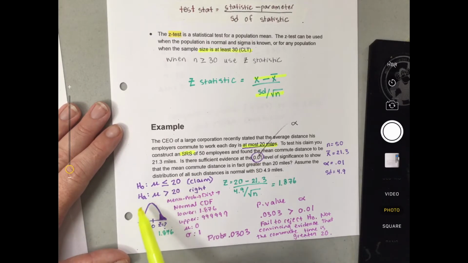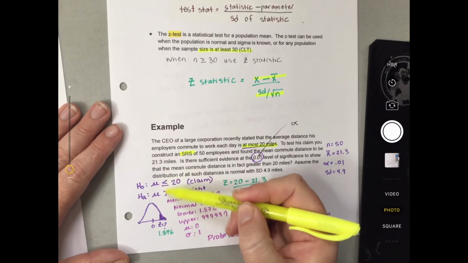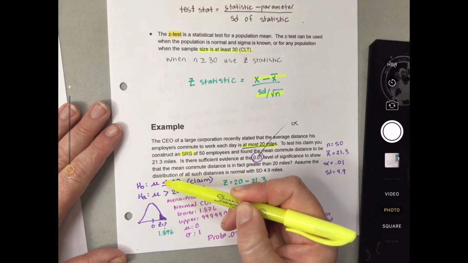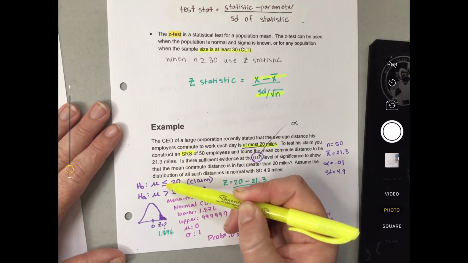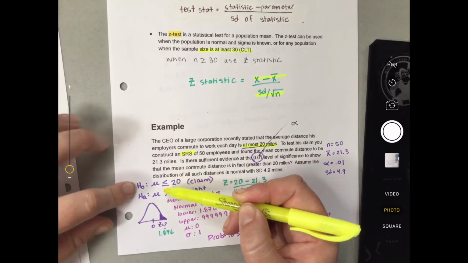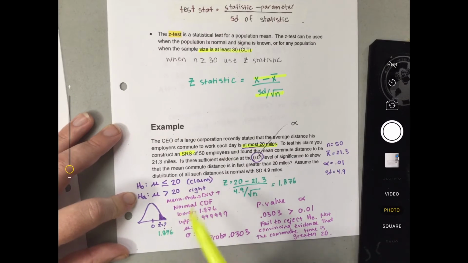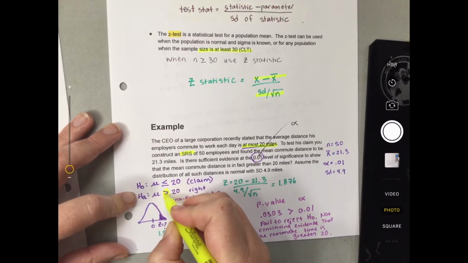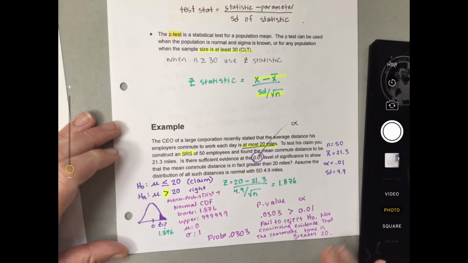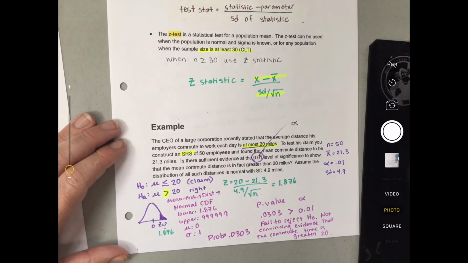To write your alternative, it's going to be the opposite sign. Anytime you have a less than or equal sign in the null, it will be a greater than for the alternative. Remember, the alternative sign tells you what type of tail test it is.